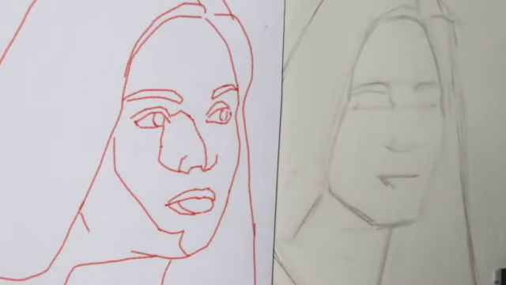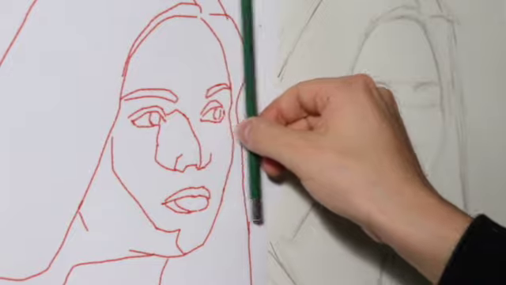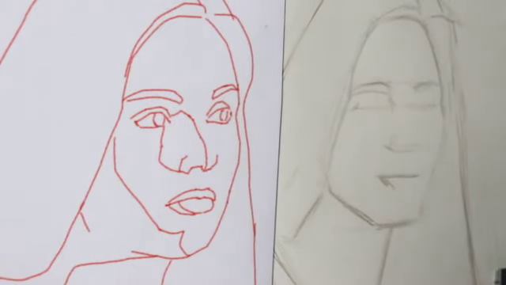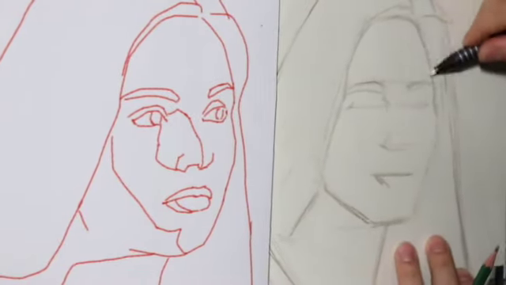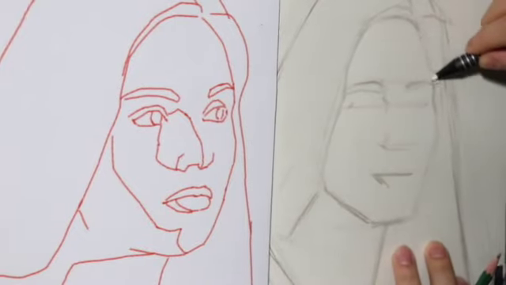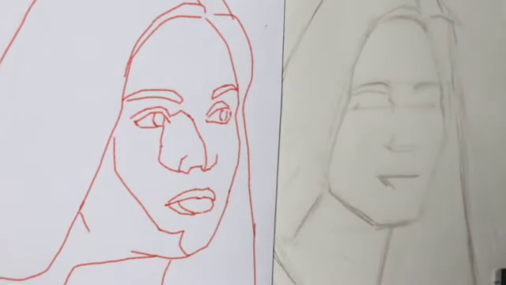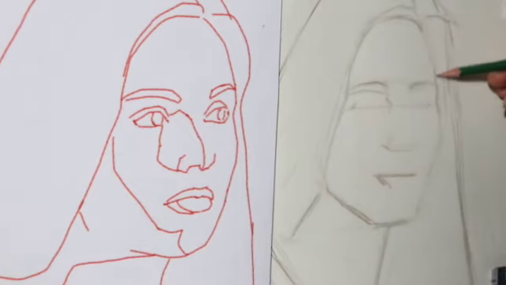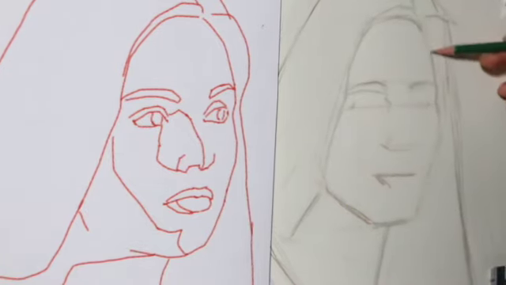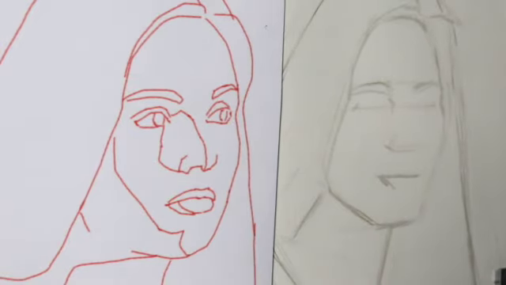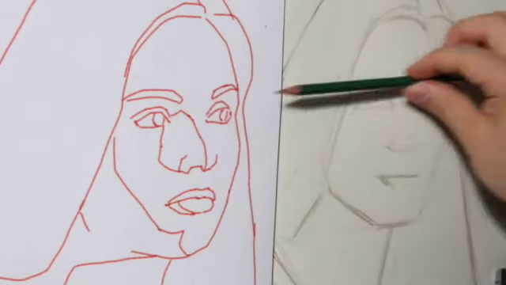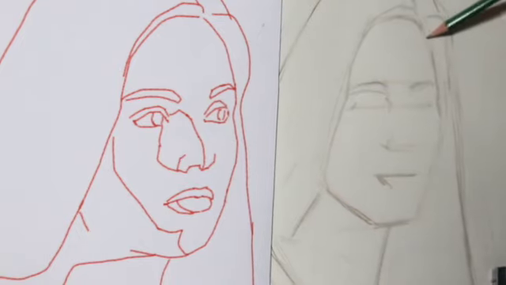Now clearly, you can tell that this angle is off. And I try to keep myself at about an arm's length away.